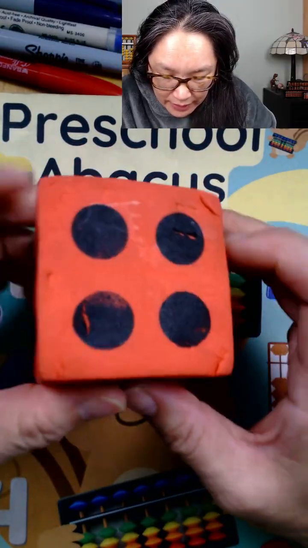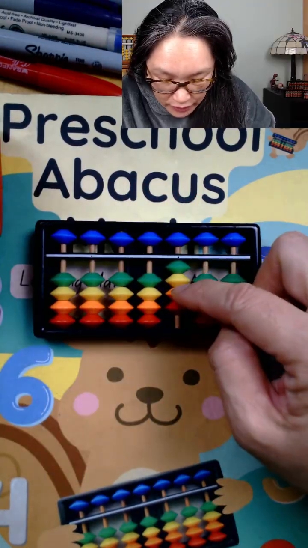Okay, so just like my die. Where's my die? There it is. 4, right? So we have 4. 1, 2, 3, 4. Just like that.